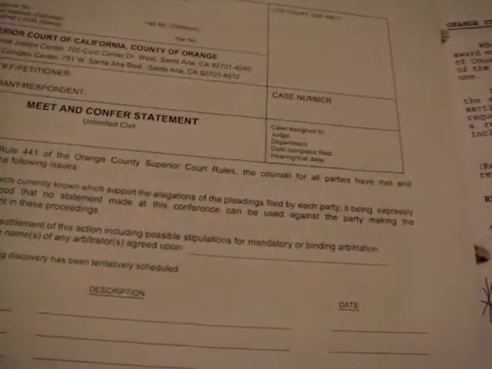So then, of course, you want to reach to default or some type of a judgment. I did default one attorney. He had no legal malpractice. So don't hire any of these attorneys that are unemployed, because they're not going to have any legal malpractice insurance.